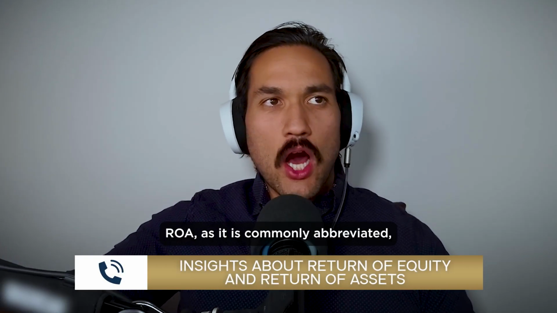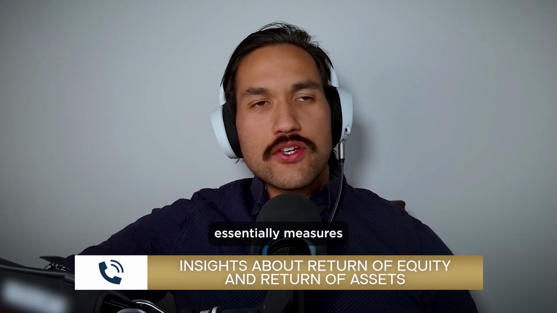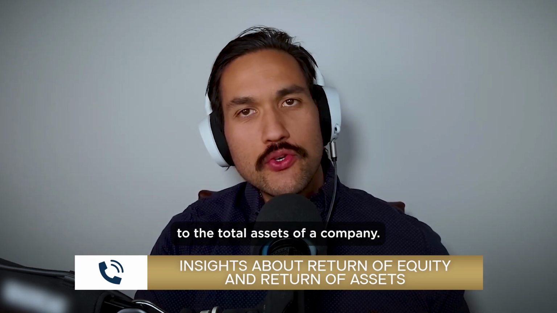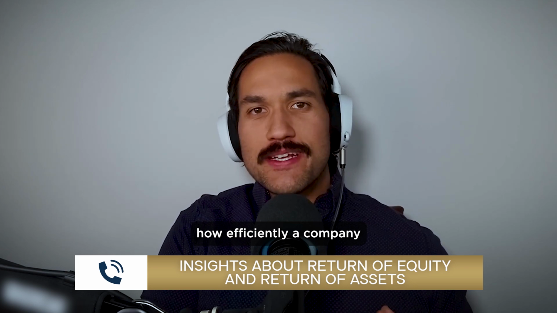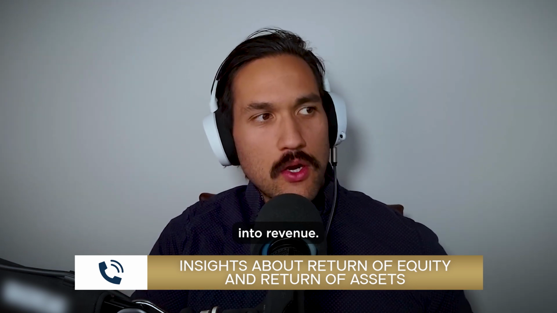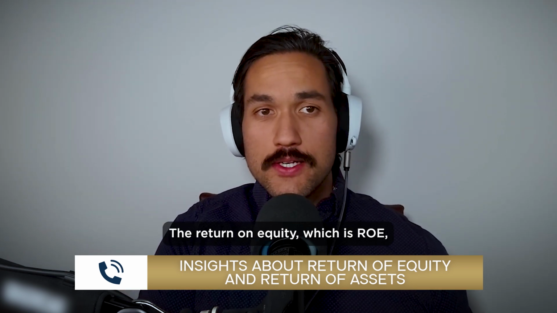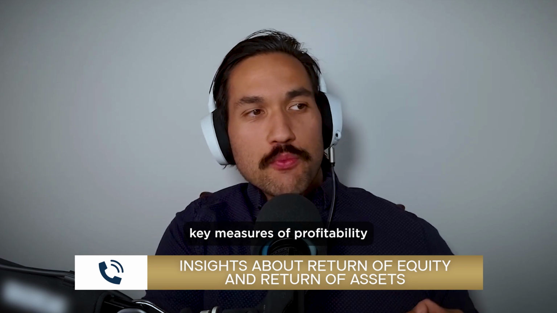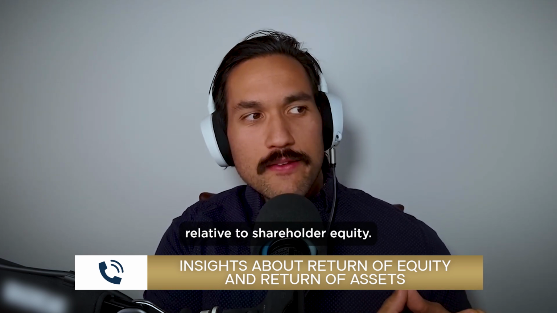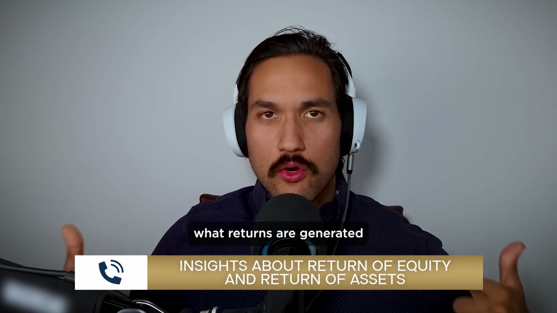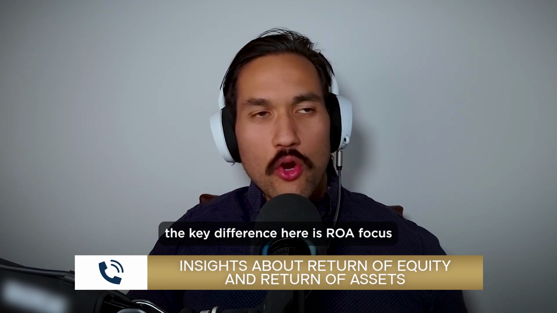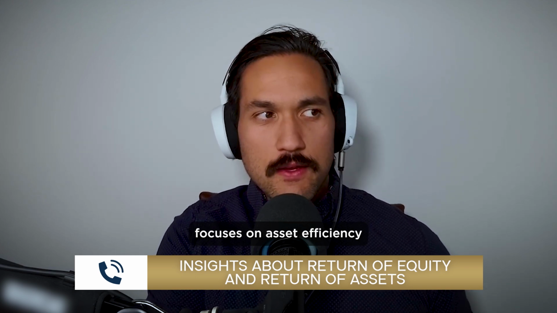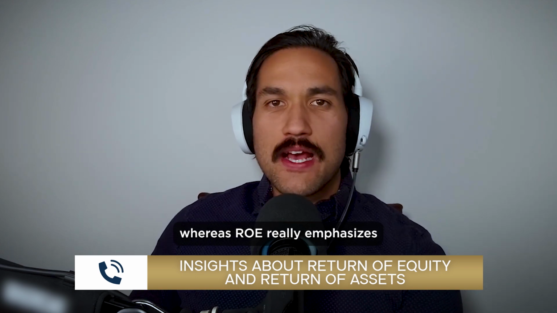Bye. So return on assets, ROA, as it is commonly abbreviated, essentially measures profitability relative to the total assets of a company. So it shows how efficiently a company is converting its asset base into revenue. Now, return on equity, which is ROE, measures profitability relative to shareholder equity. So it is essentially saying what returns are generated for equity investors. So again, the key difference here is ROA focuses on asset efficiency, whereas ROE really emphasizes shareholder returns.